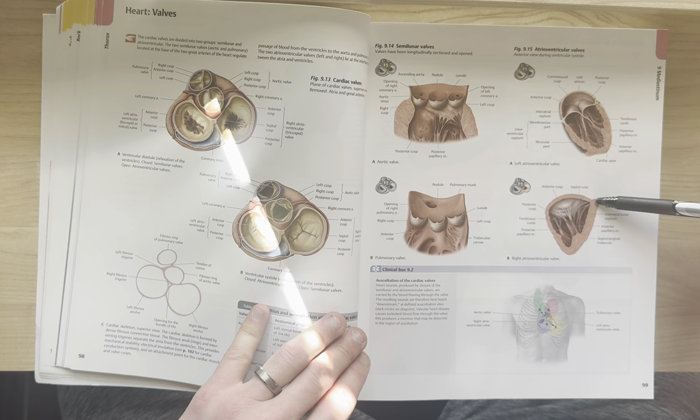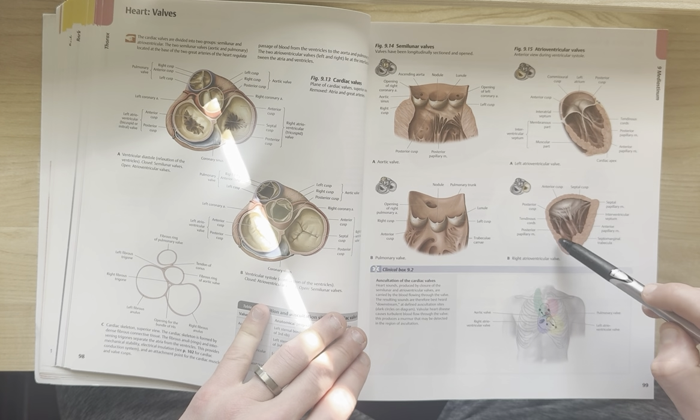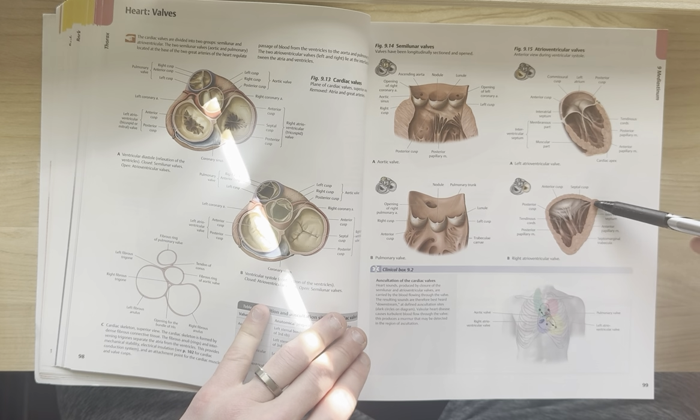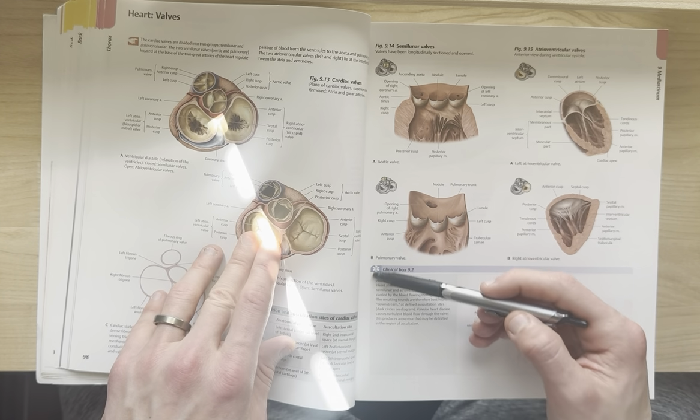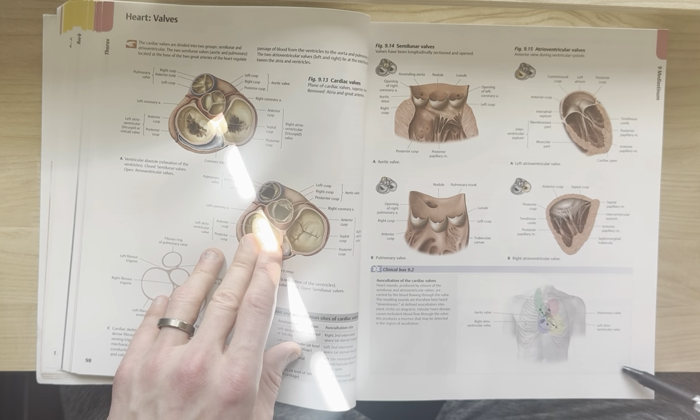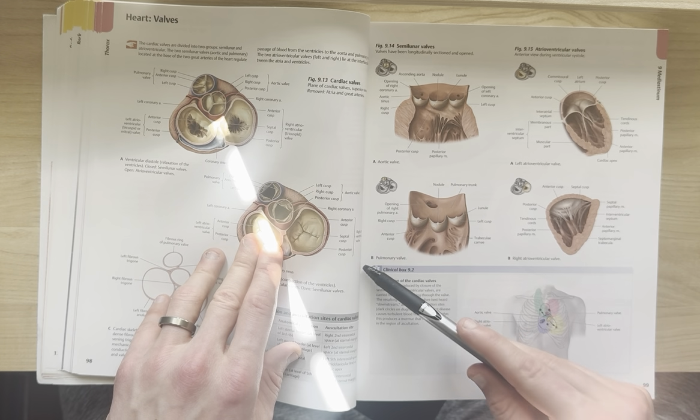And then we've got the left atrioventricular valve. So we've got the anterior cusp and the septal cusp and the posterior cusp, tendinous cords and the posterior papillary muscles, the septal papillary muscles, the interventricular septum, which is called that because it lies right between the two ventricles, separates the right and the left, and then the septomarginal trabecula. We've got a clinical box right down here.